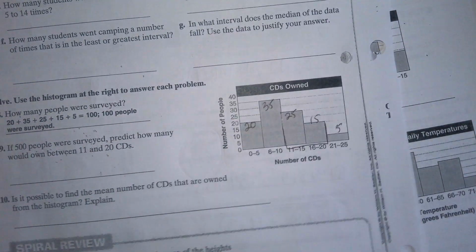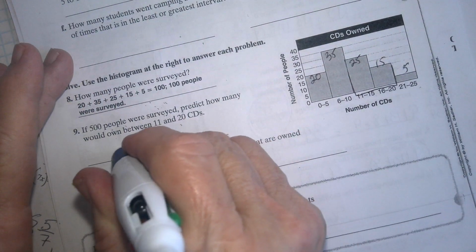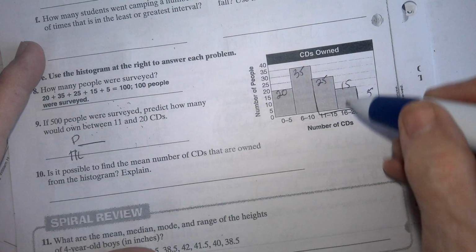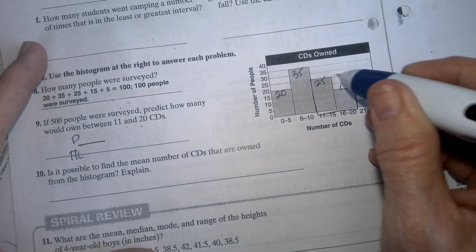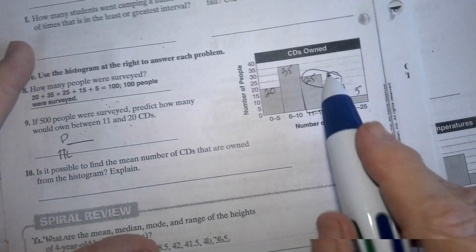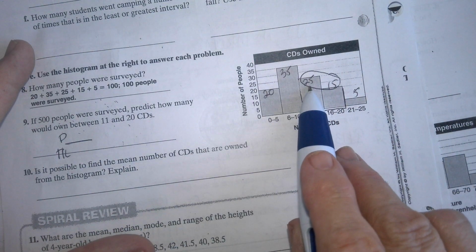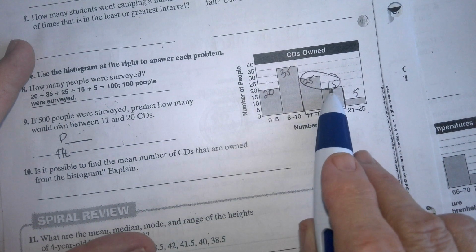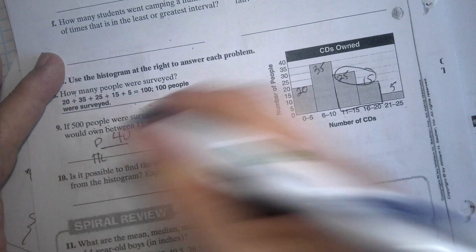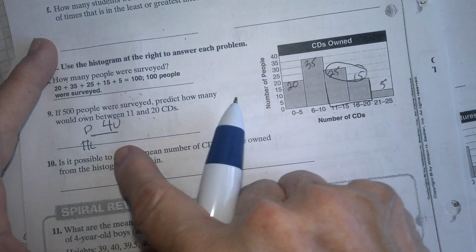Okay. So, again, ratio and proportion is my part over my total. So let me get the part. We wanted between 11 and 20, which is how many between 11 and 20 altogether? 40. It's 25 and 15. So that is 40 out of, who knows what I need to put on the bottom?